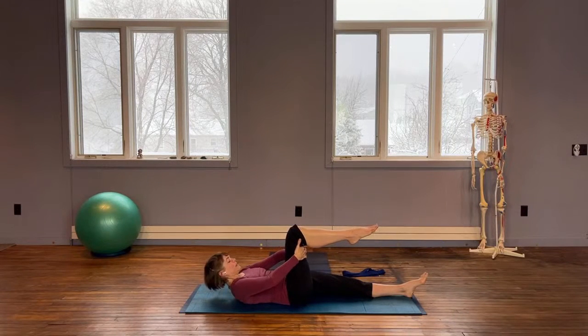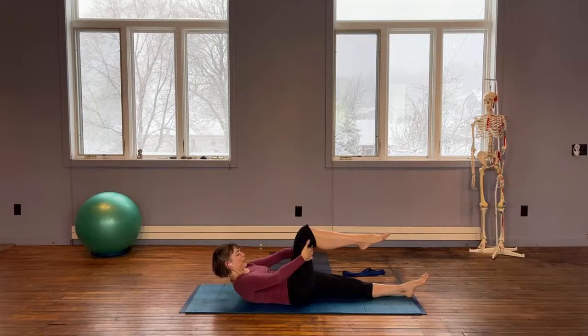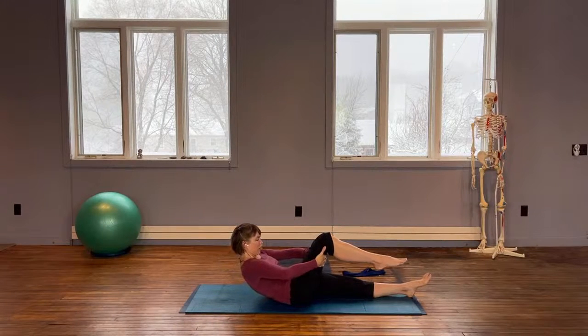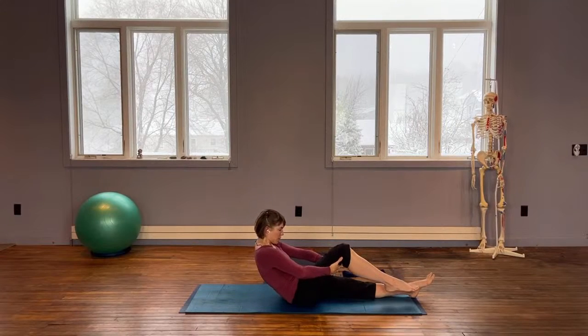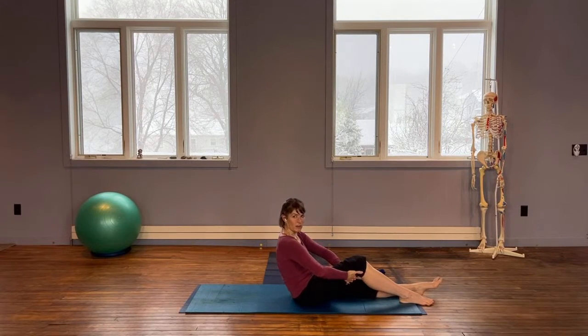Coming up, head lifts, leg pushes. Find that solid feeling. Don't change the shape of the upper body. Don't change the distance between your shoulder and your knee. Rolling up. Halfway down, all the way down, whatever works for you.